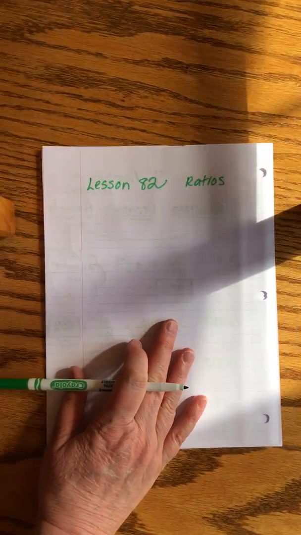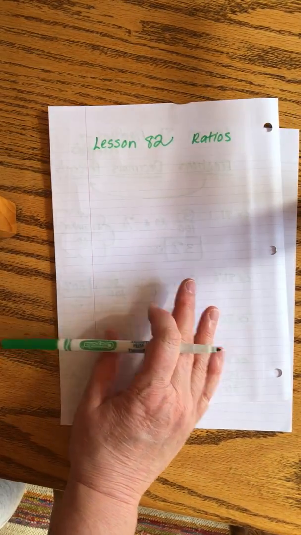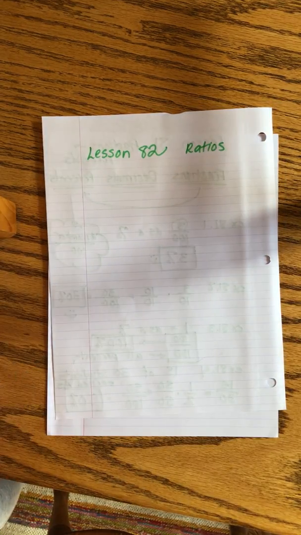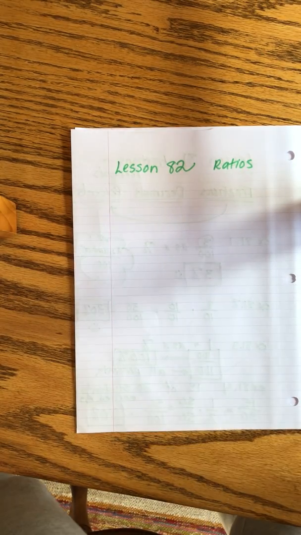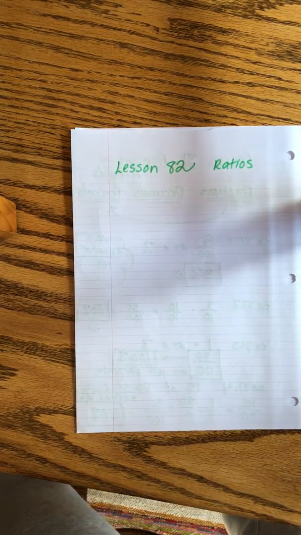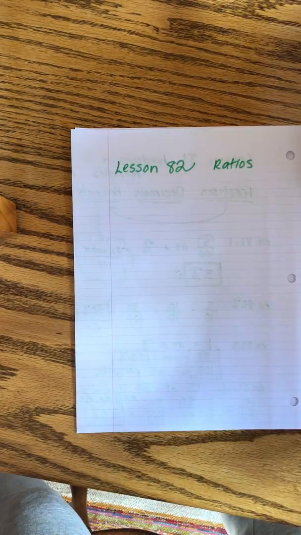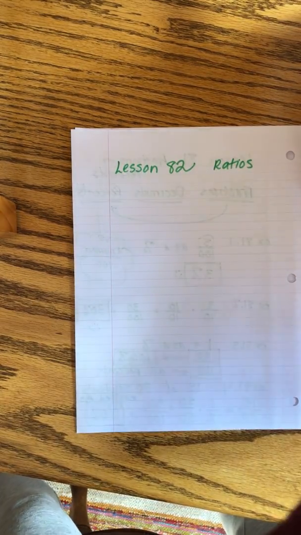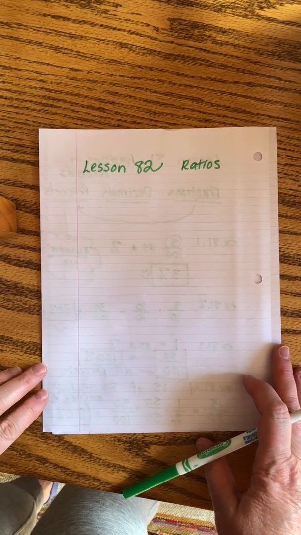I'm in too much sunshine. Let me move down. Better, right? Quite so glaring on the page. There. I put up my book to make it even a little bit better.